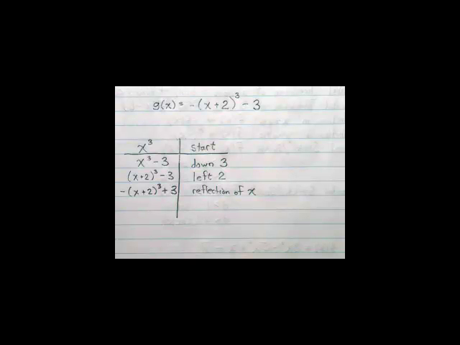I could start with the reflection. That would do it. What's another thing that you guys see that I could maybe do that would help? Go up 3 first instead of down 3. Do you guys see that? If I had made that an up 3, that would have produced a plus 3 to start with, and then at the end when I went through and multiplied everything by negative 1, that plus would flip back to a minus. So that would work.